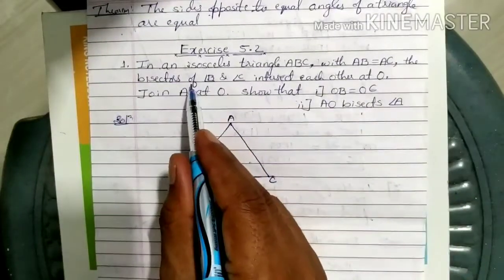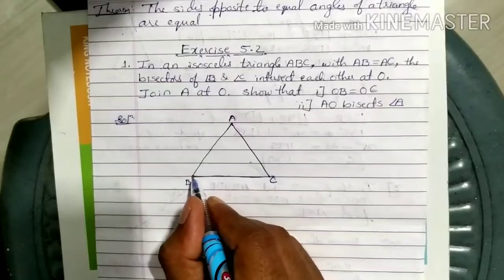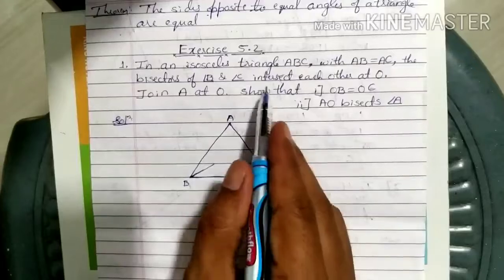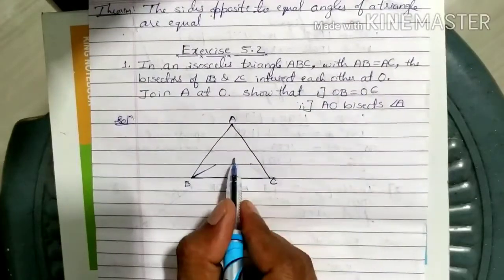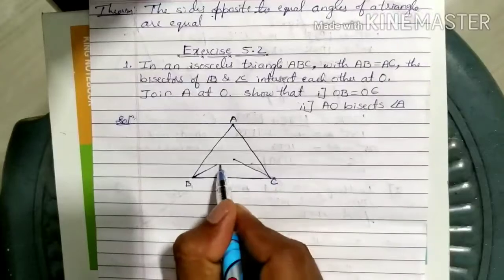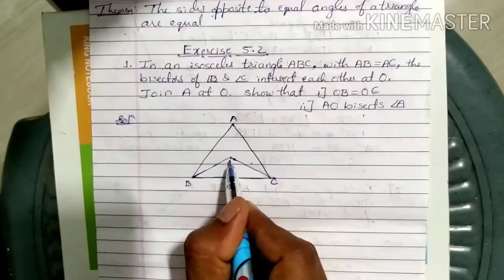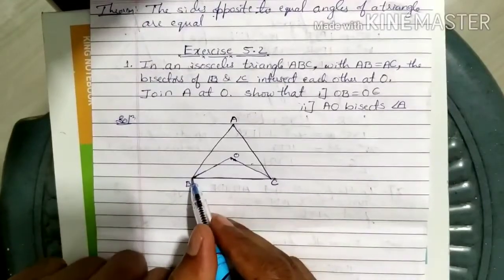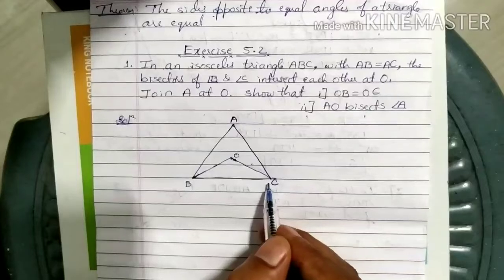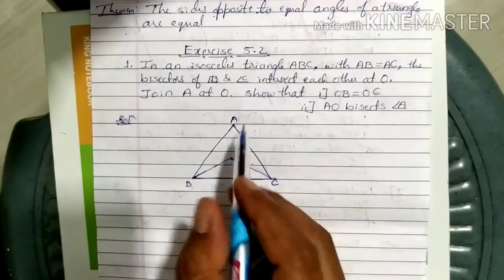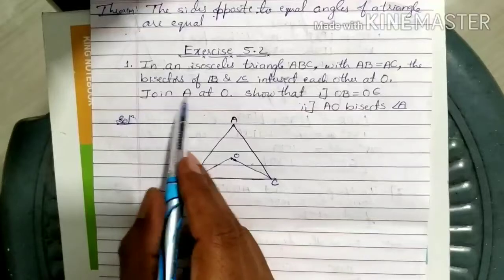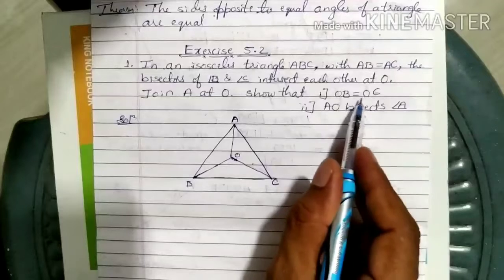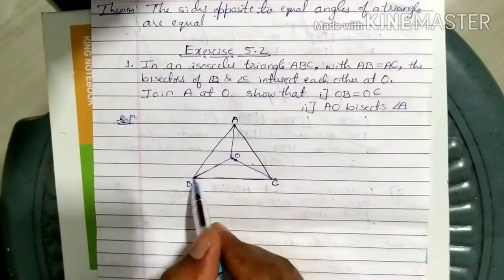The bisector of angle B and the bisector of angle C intersect each other at O, like this. So this is point O. OB is the bisector of angle B, and OC is the bisector of angle C, intersecting at O. Join A to O, like this. Show that OB is equal to OC.